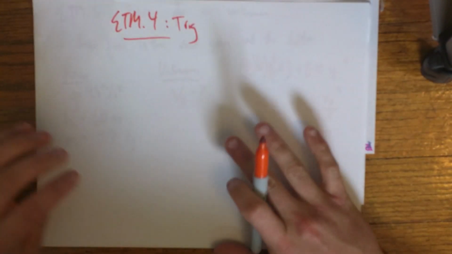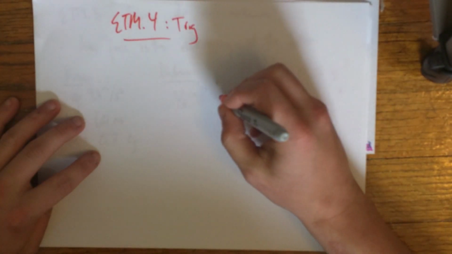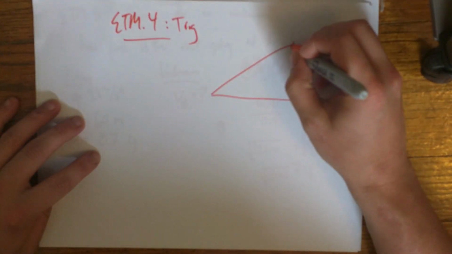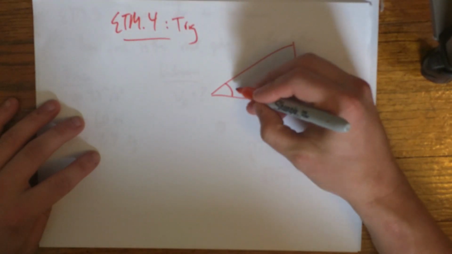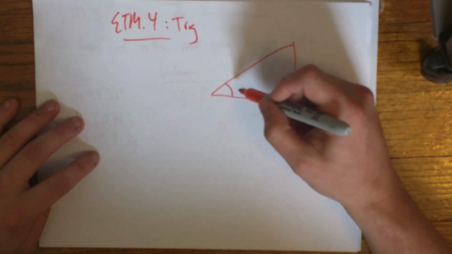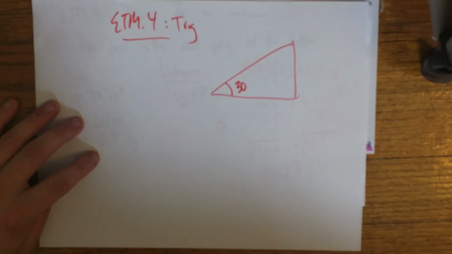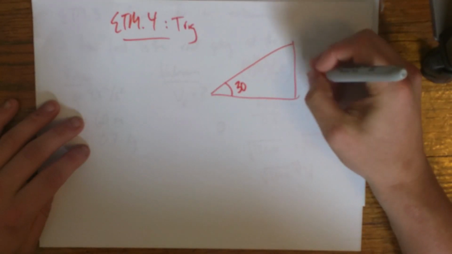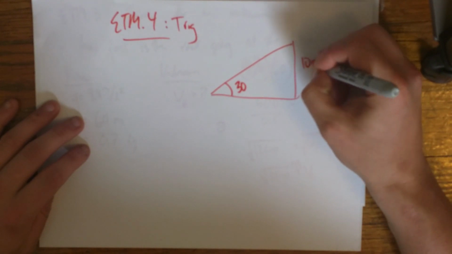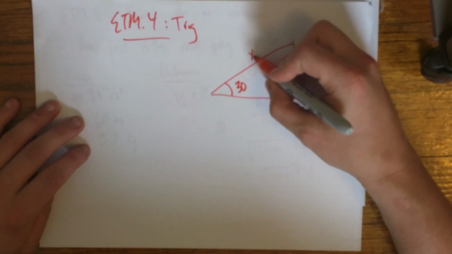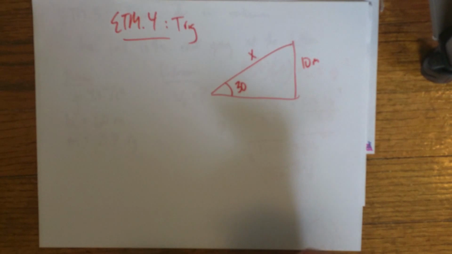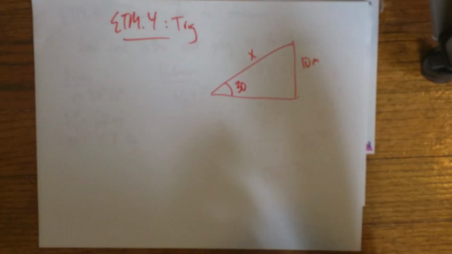Alright, the last of the ETMs is using trig to solve for an unknown. So I'm just going to start off with some right triangle here. Let's say this is 30, this is 10 meters, and this is your unknown. Okay, I gave you some steps in class to solve for this, so I'm going to ask you to refer back to that, and I'm just going to go through solving this type of problem.